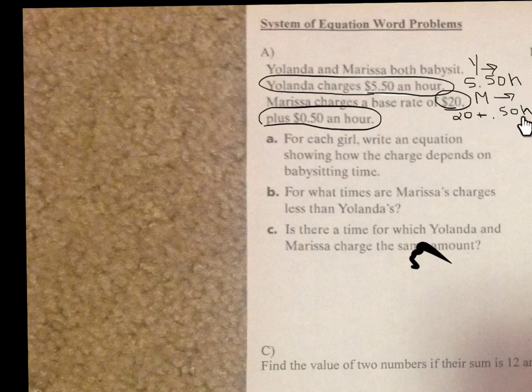And then I solved for H, and H equaled 4. What that told me is that this is the time for which Yolanda and Marissa charged the same amount. So 4 hours would be the answer here.